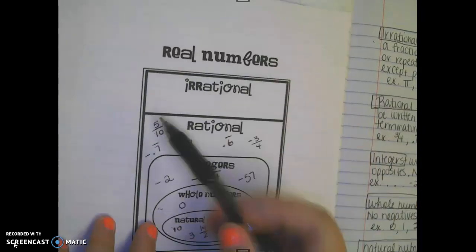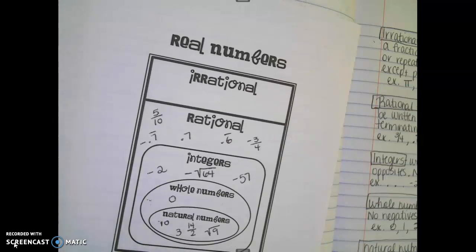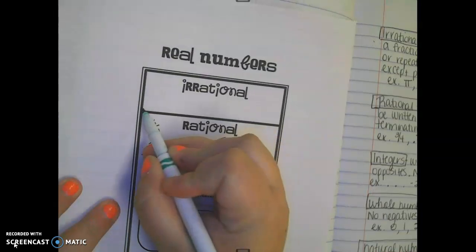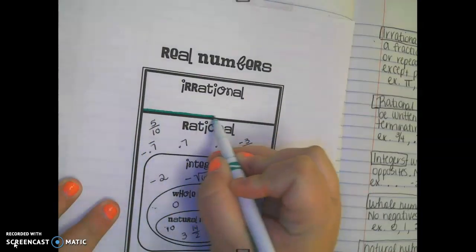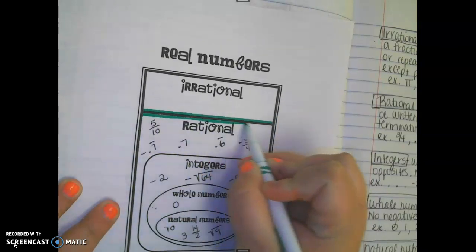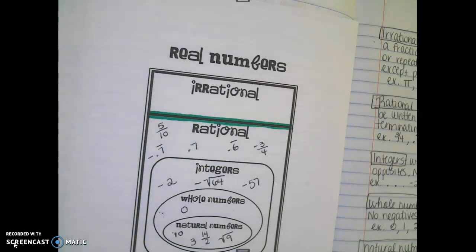Irrational. Now you notice that they are separated. And what I want you to do is take any color that you want. I don't care if you want to take a highlighter. I don't care. And I want you to separate that line just a little bit more. Put a color on each side. Because what this is going to do is I want you to see that there's a separation. That they don't have any numbers at all in common.